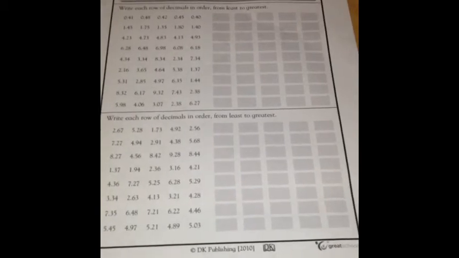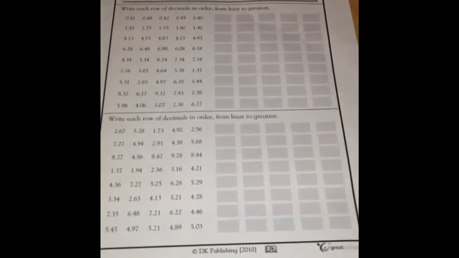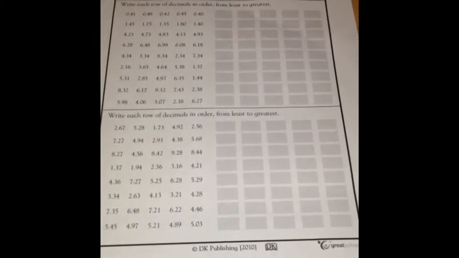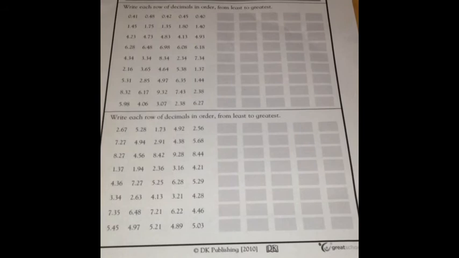Now students, pair up in groups of 2 and complete this worksheet. This worksheet is ordering decimals in ascending and descending orders.